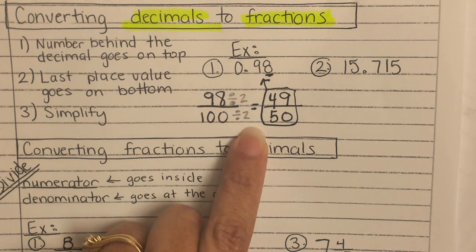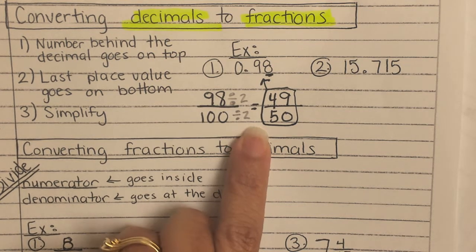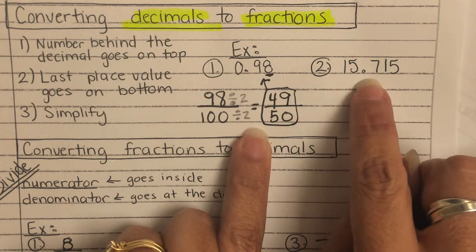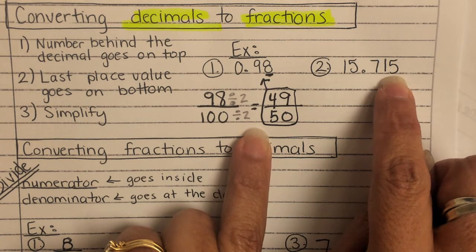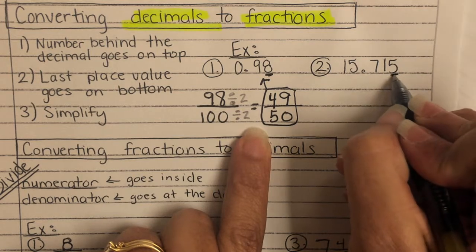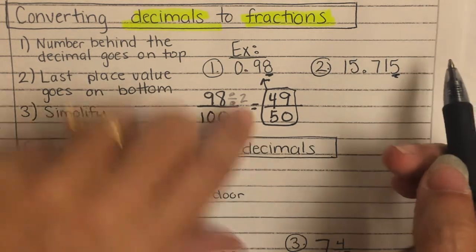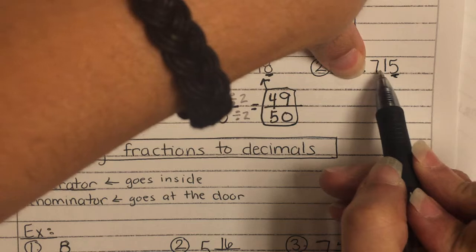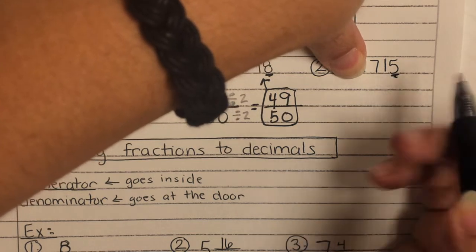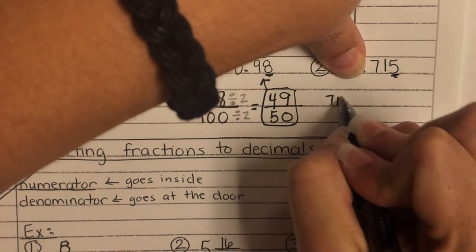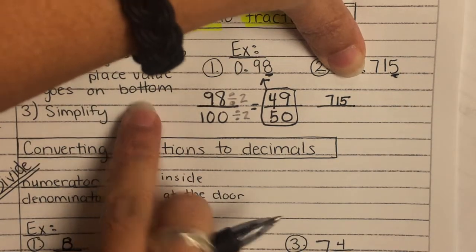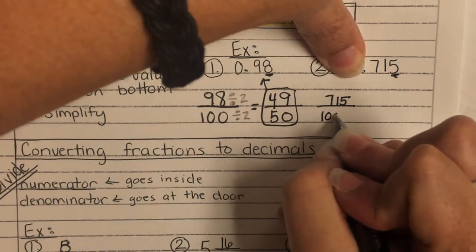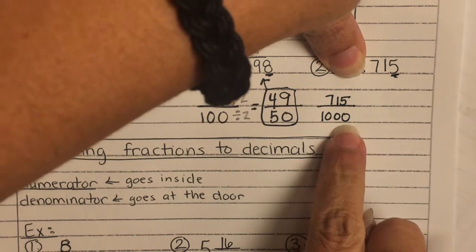Okay? So let's try number 2 here. 15 and 715 thousandths. I had to sit there and think. That 5 is in the thousandths. So, listen. Only do what's behind it at first. 715 over, put it over what the second thing says, the column that the 5 is in, which is 1,000.